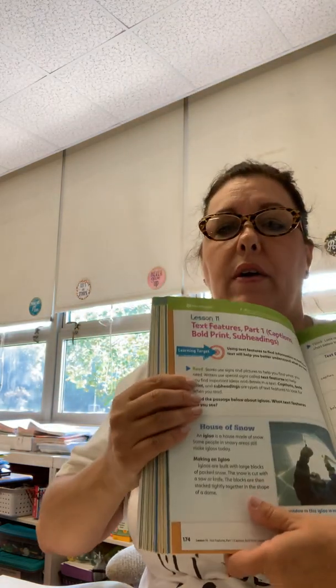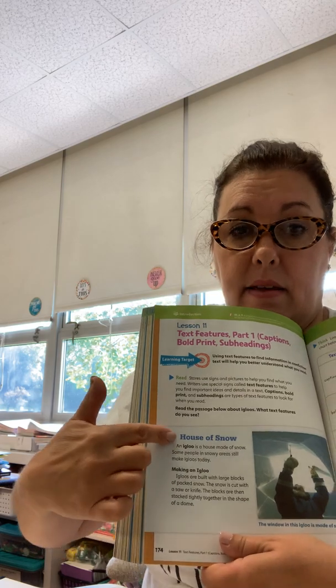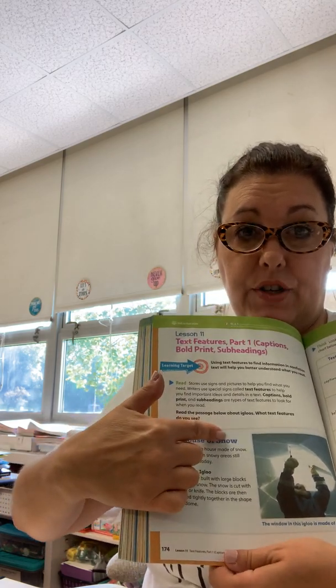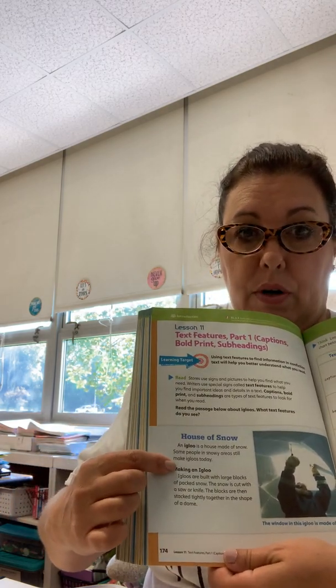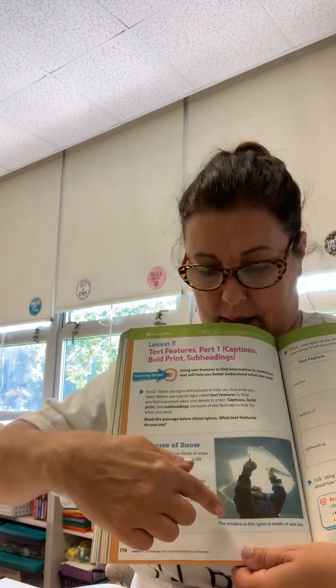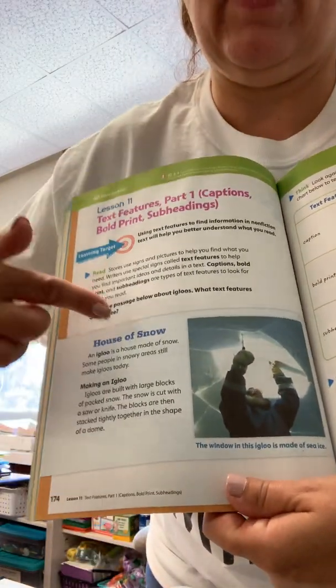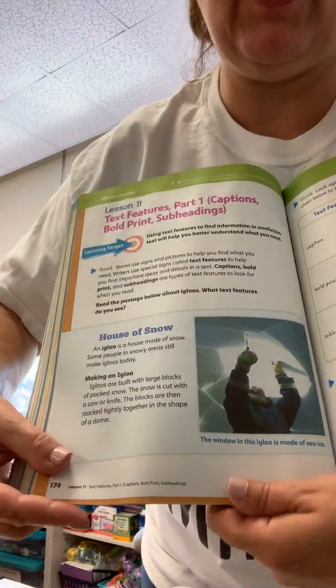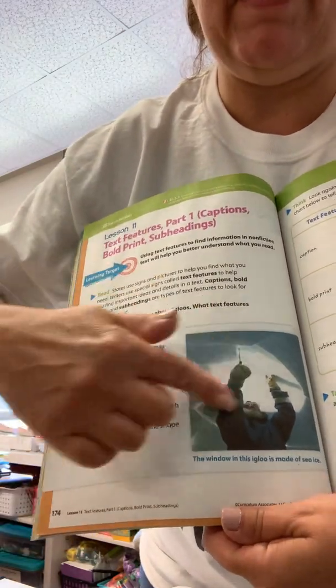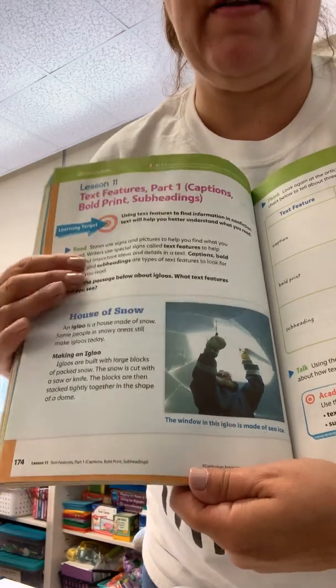So what I saw here was a heading telling me the title of the passage. I saw bold words. They're a little bit darker, telling me they're important. And the caption describing this picture. Good readers are always looking at these features because it helps them to read. You don't want to skip the picture because that might give you some important information.